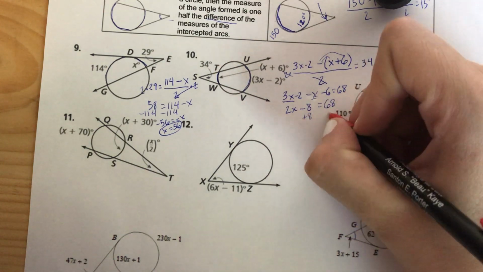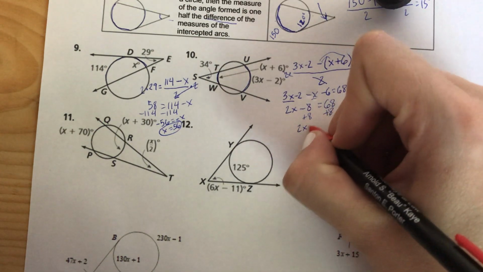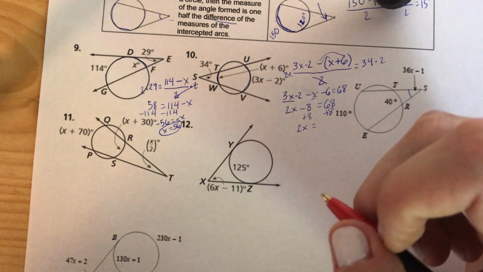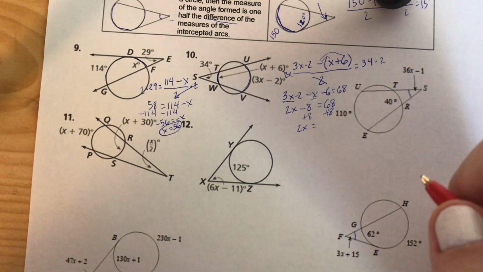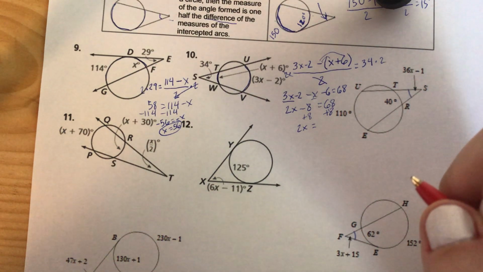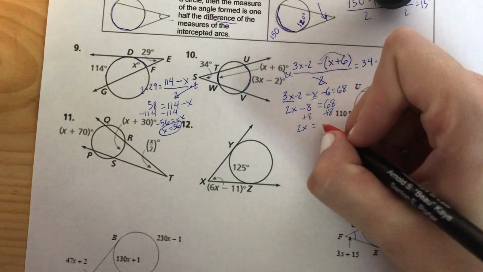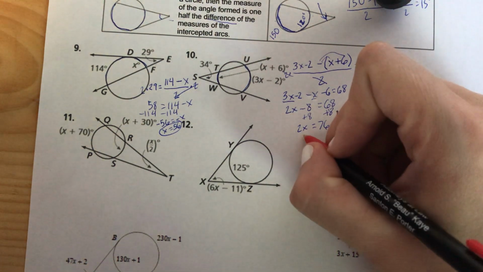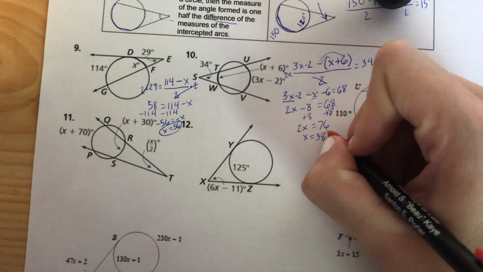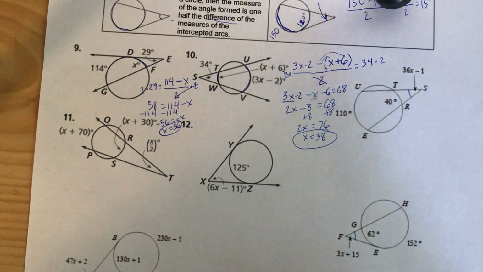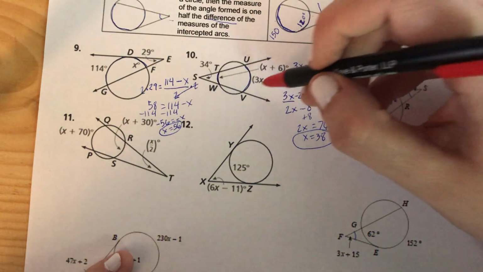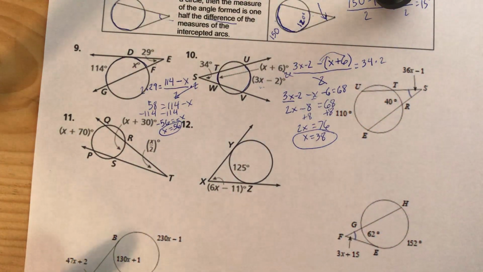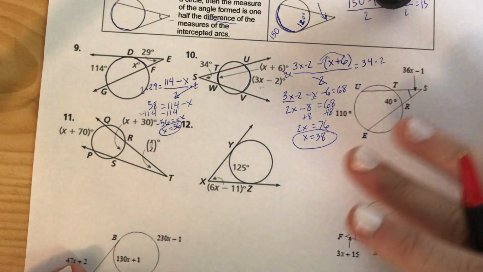I'll add 8 to both sides. So 68 plus 8 gives me 76. 76 divided by 2 is 38. Okay, so that's how we find x for this one. And that's what we're looking for in all of these, how to find x. Okay, so I'm going to keep going.